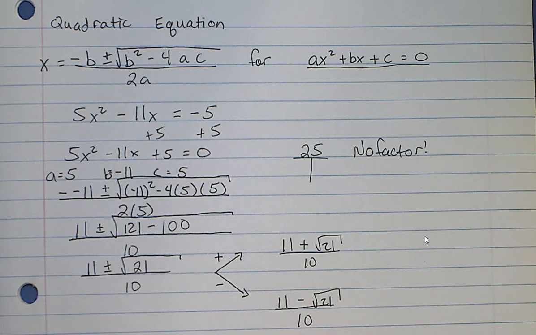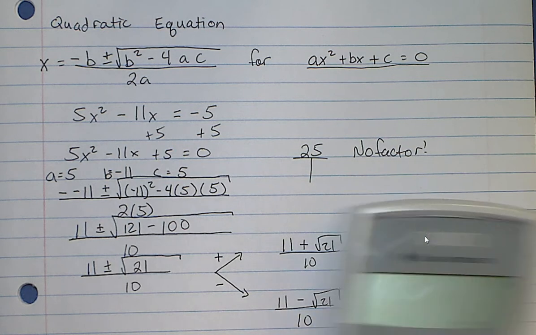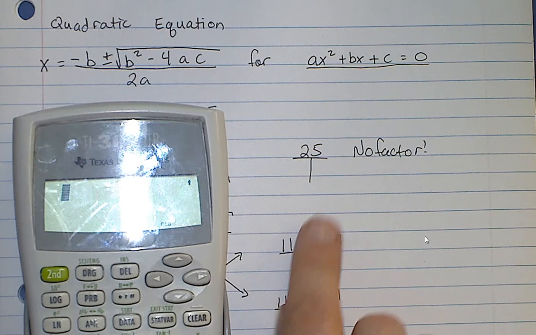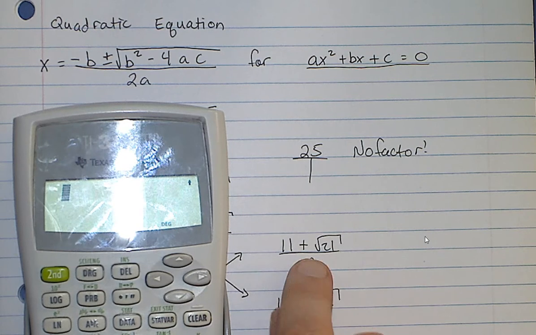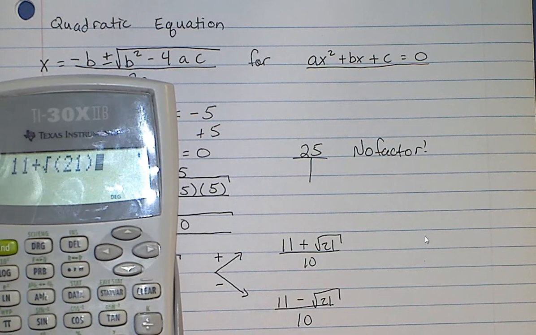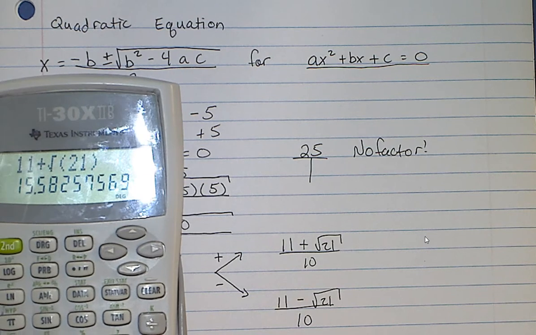Because I don't know about you guys, but I do not know off the top of my head what square root 21 is. Okay, now what I'm going to do here is just type in the top part of this first equation. So I'm going to type this in as 11 plus square root 21 and find out what that is. 15.582575.